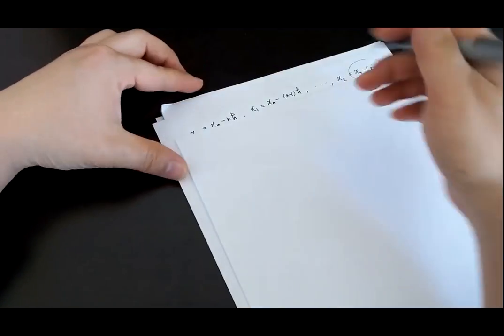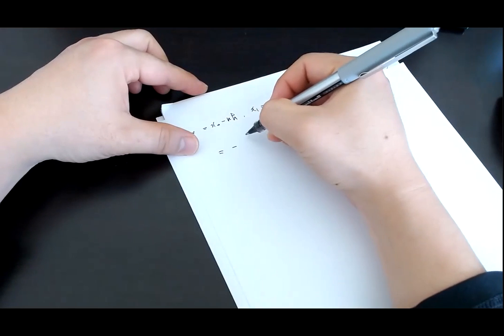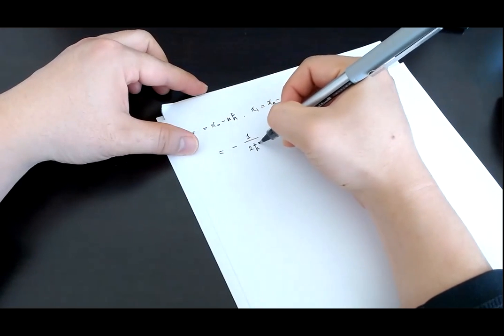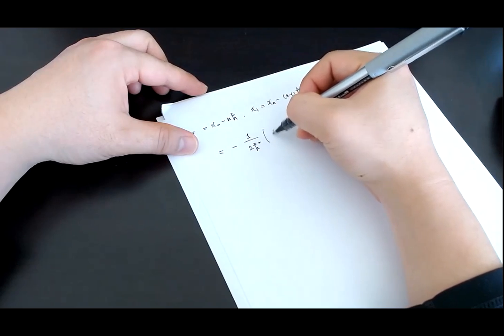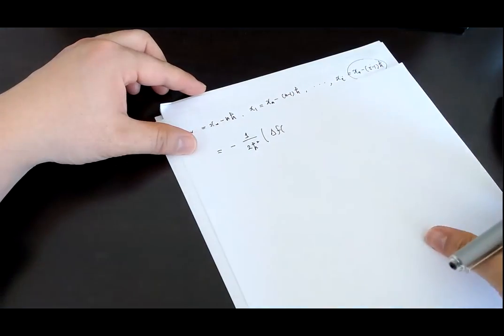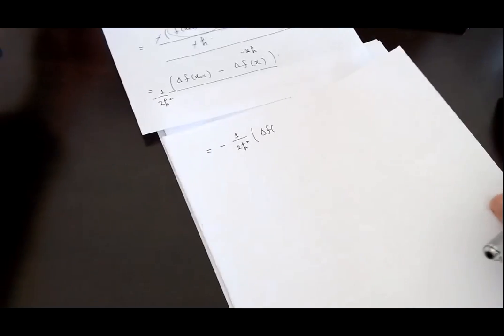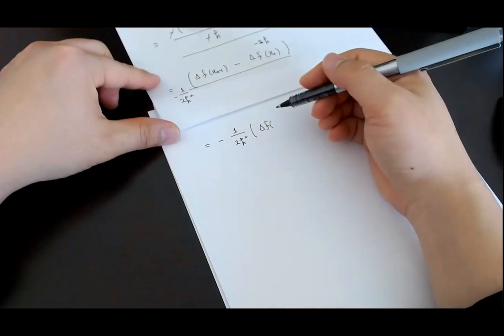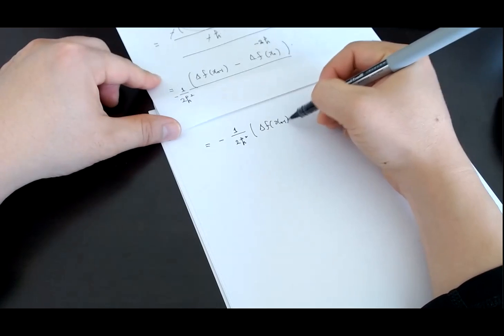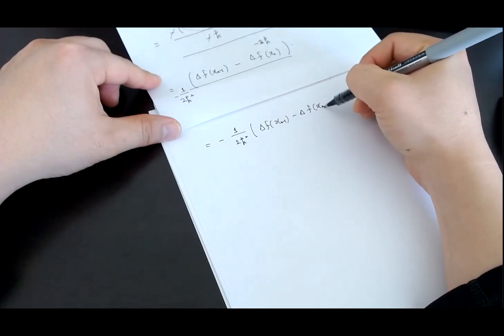Finally, we got negative 1 over 2h squared, and then nabla f of x_{n-1} minus nabla f of x_n.